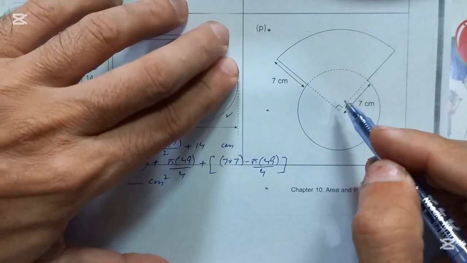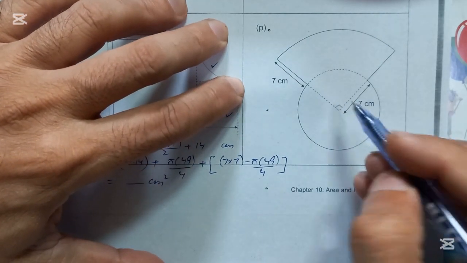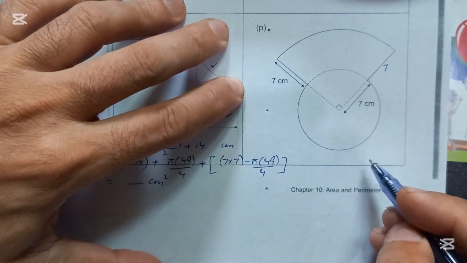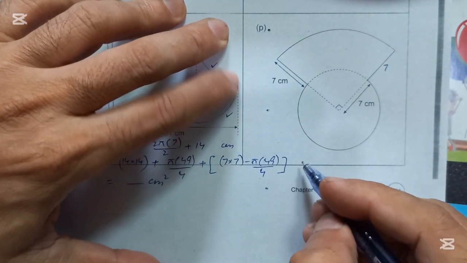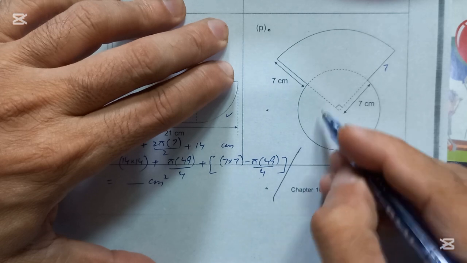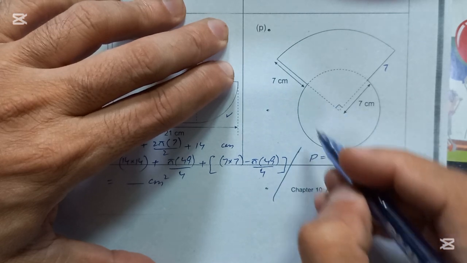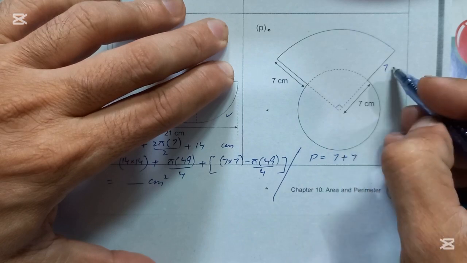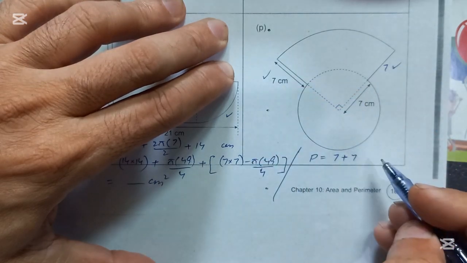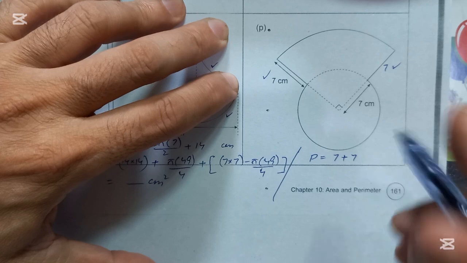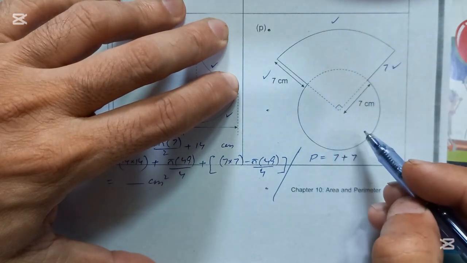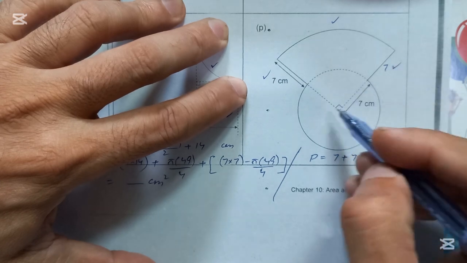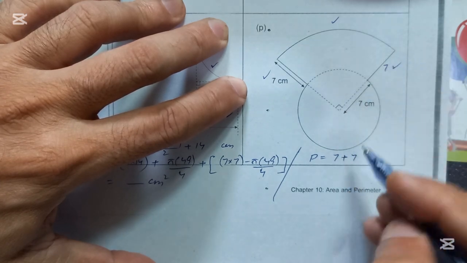Here is a figure whose perimeter and area is the requirement. So if this is 7, this will be also 7. Okay, first we will find the perimeter of this figure. Perimeter will be equal to 7 plus 7. So these two sides are added because perimeter is the sum of the outer boundaries. So now we are going to find the curved surface area of this quarter whose radius is 14.